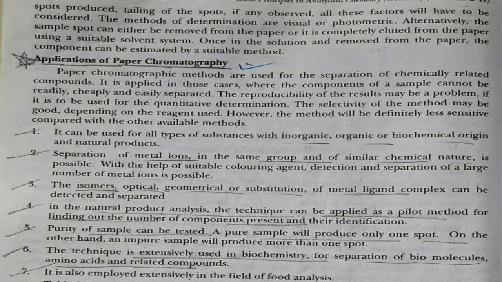So where can we use paper chromatography? Is this technique really applicable in our day-to-day life, or does it have much importance? Yes, it does. It can be used for the analysis of inorganic, organic, and biochemical substances. It is used for the separation of metal ions, to separate groups having similar chemical character, and to separate isomers. Optical, geometrical, and substitution isomers can also be studied with the help of this technique.